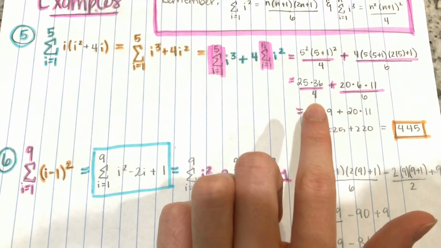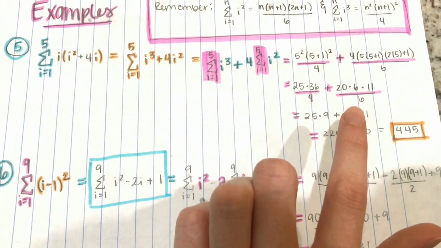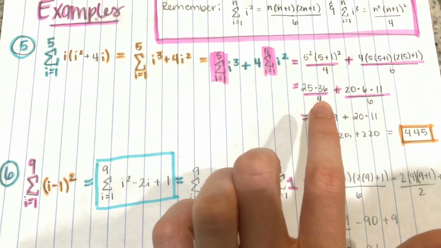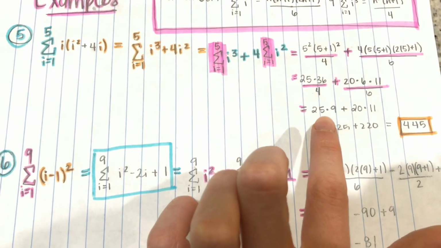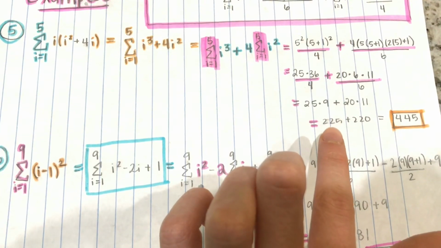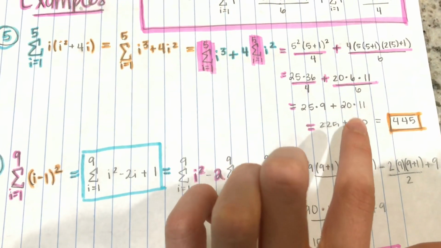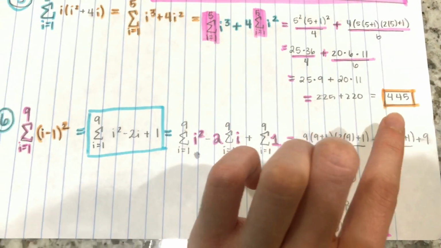Simplified that, 25 times 3 divided by 4 plus 20 times 6 times 11 divided by 6. I factored out a 4 here, and I factored out a 6 here. So that became 25 times 9 plus 20 times 11. 25 times 9 is 225. 20 times 11 is 220. Add those together, the answer is 445.